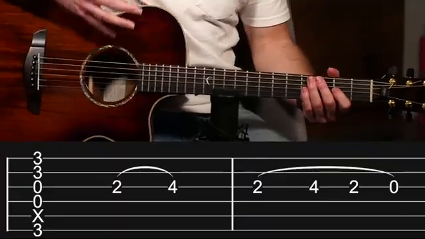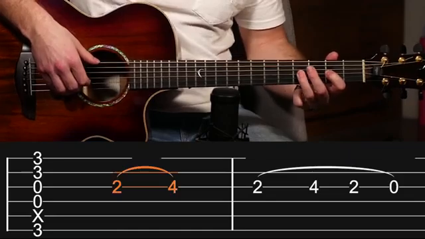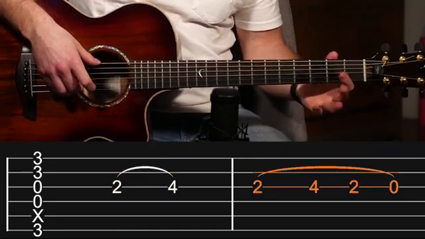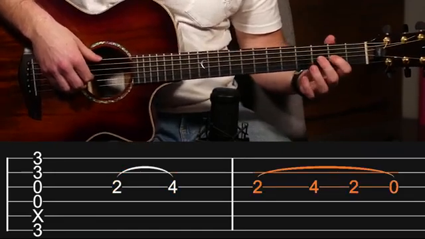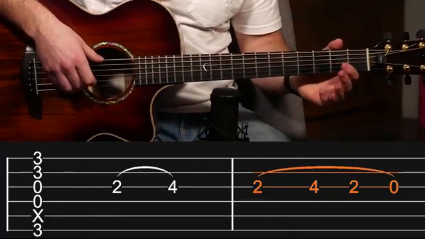So we move on and see a few more hammer-ons and pull-offs, and then this one here. And that's a really common pattern that you'll see a lot. Hammer-on, pull-off, pull-off.